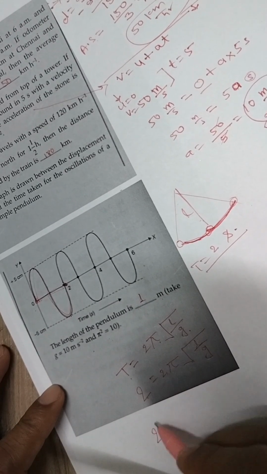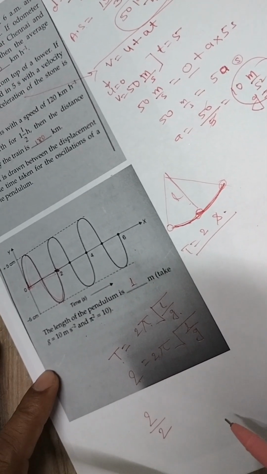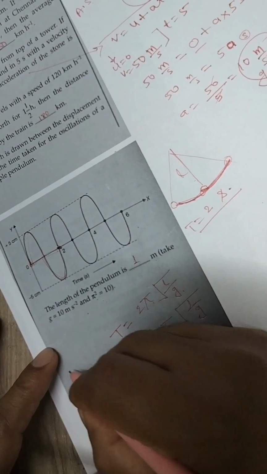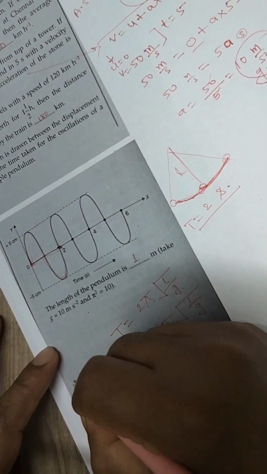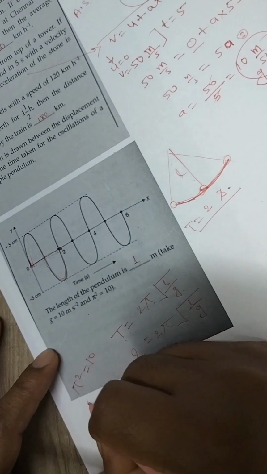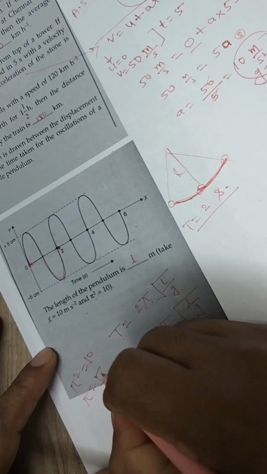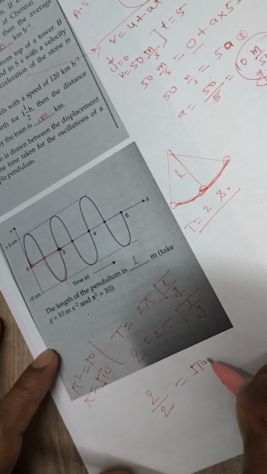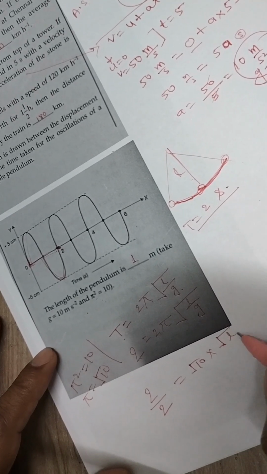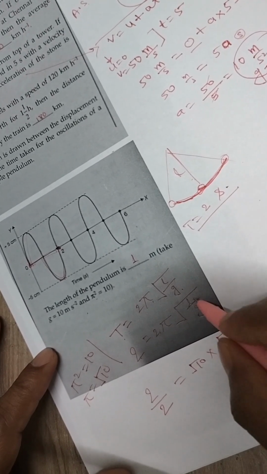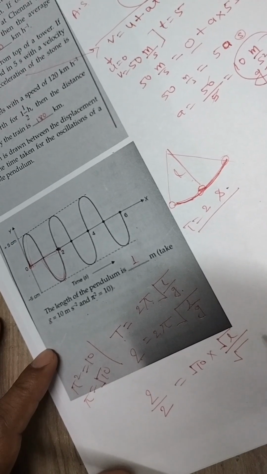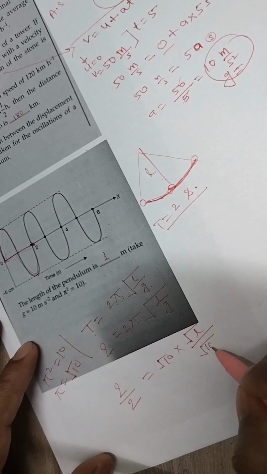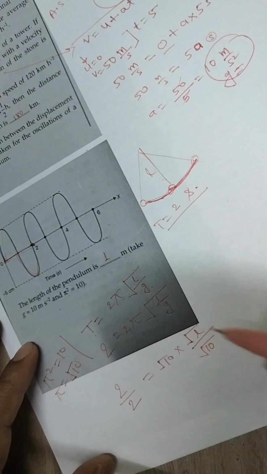2 you bring to this side, 2 by 2 is equal to pi, and pi square is 10 as given. So pi is equal to root 10. Here you can break the square root of L by g in two parts: square root L divided by square root g, and the g value has been given as 10.